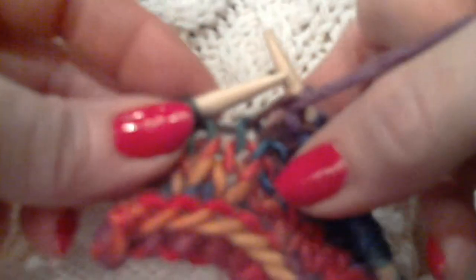Same as if I did the purl stitch into this one, and obviously I should be knitting over that column because that is a knit stitch. I can go into this stitch below, see how the working strand's coming out of it, and take it off.